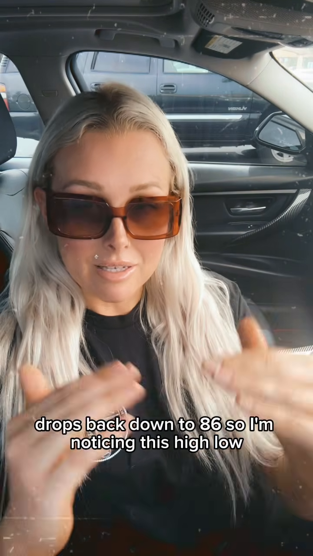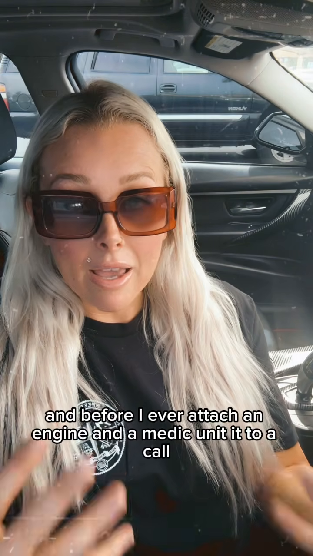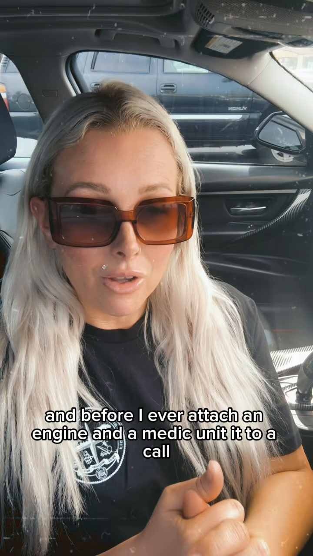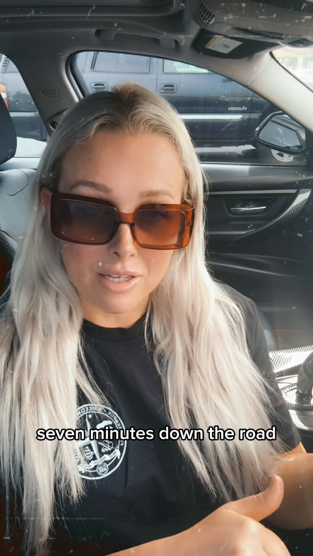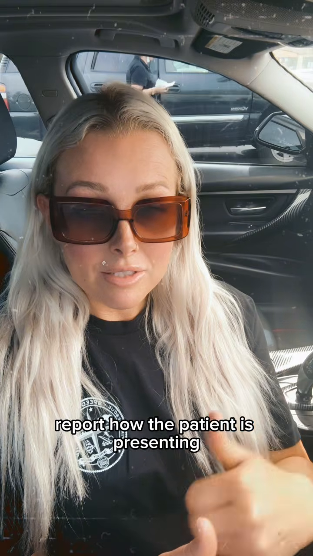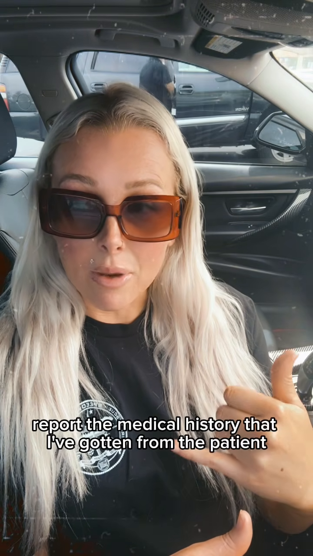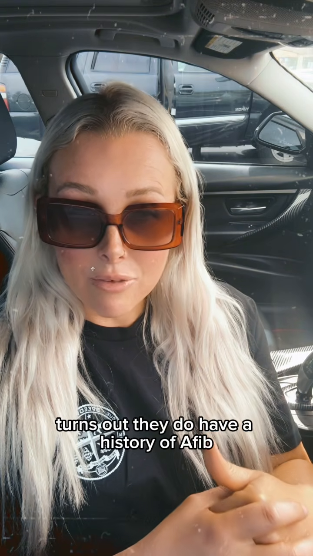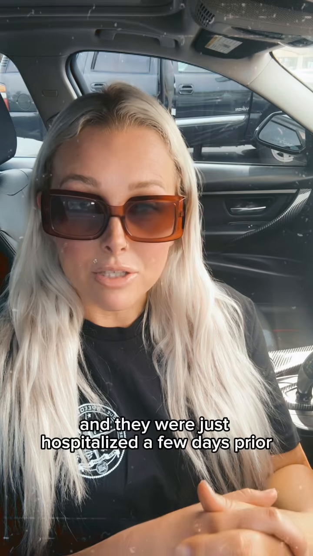So I'm noticing this high, low, high, low. And before I ever attach an engine and a medic unit to a call that I could quite literally transport 7 minutes down the road, I like to contact our base hospital. Report how the patient is presenting, report the medical history that I've gotten from the patient. Turns out they do have a history of AFib and they were just hospitalized a few days prior.